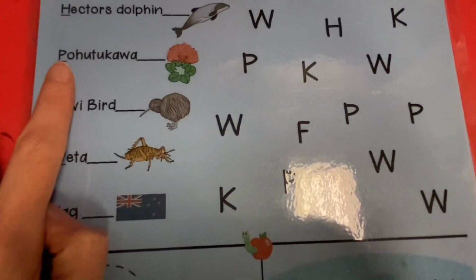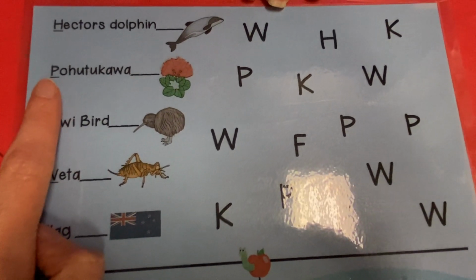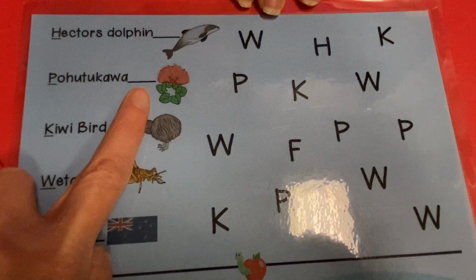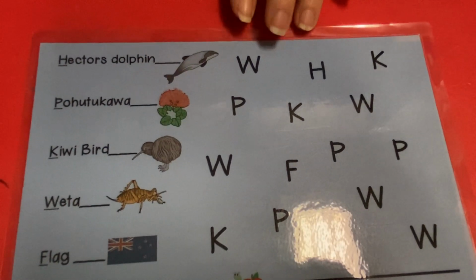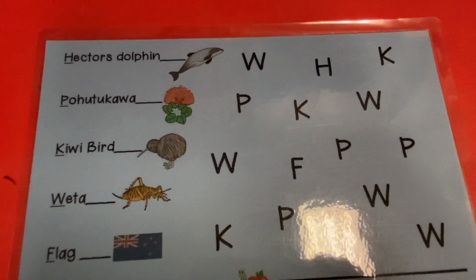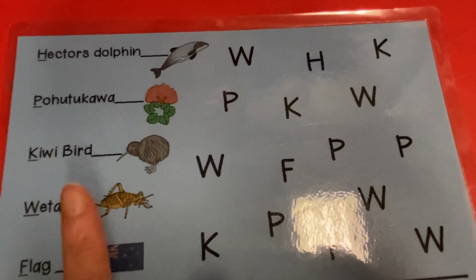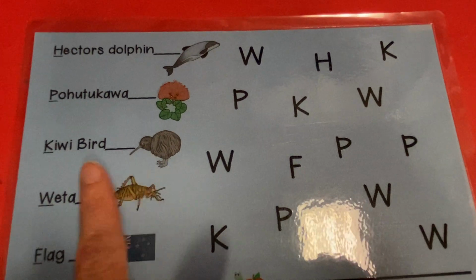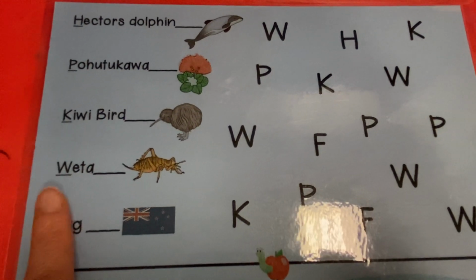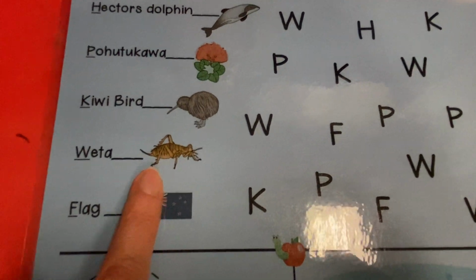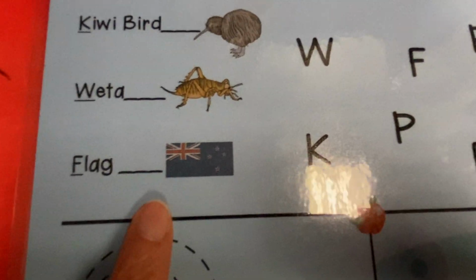Okay, this is a long word, but we can all do it together. Pohutukawa. And that is the Christmas flower. I was gonna say, Miss Chrissy knows it as the Christmas flower. Yep, it's beautiful and it blooms at Christmas time. It's absolutely gorgeous. And I believe we met this handsome creature the other day. This is the kiwi bird here in New Zealand. This is a weta, which is a kind of insect, cricket, grasshopper type animal. And then of course we have our flag right there.